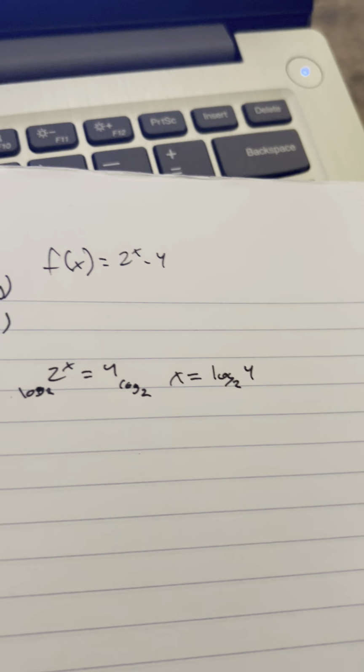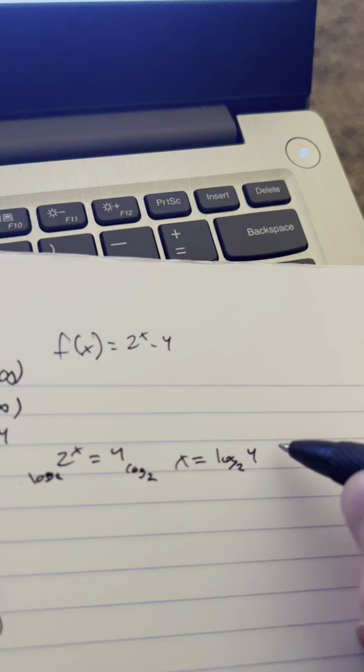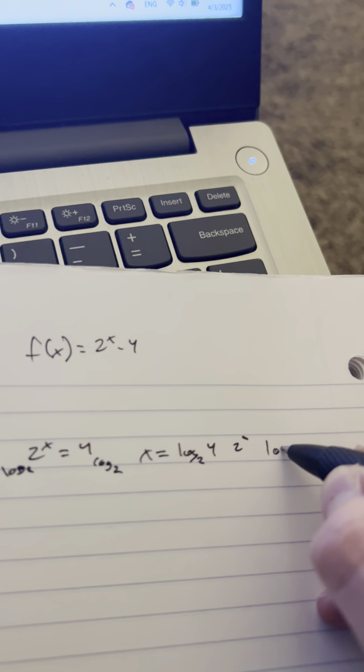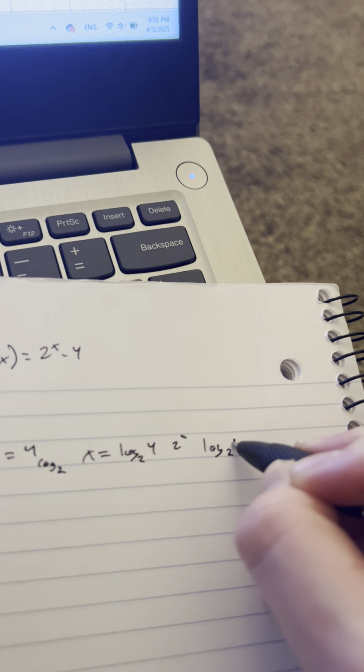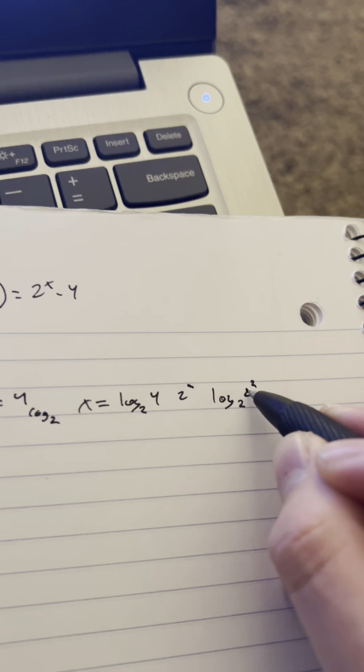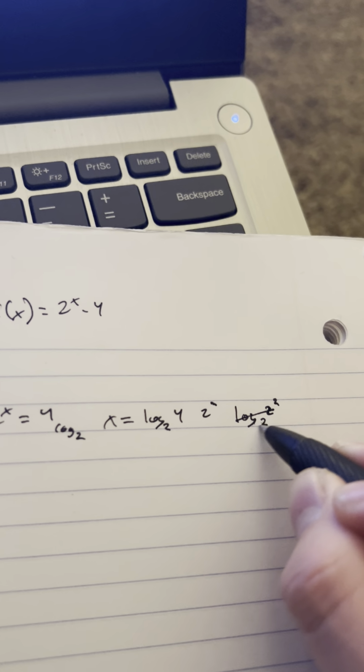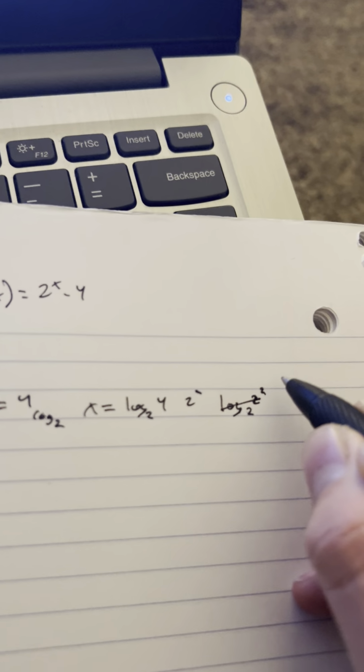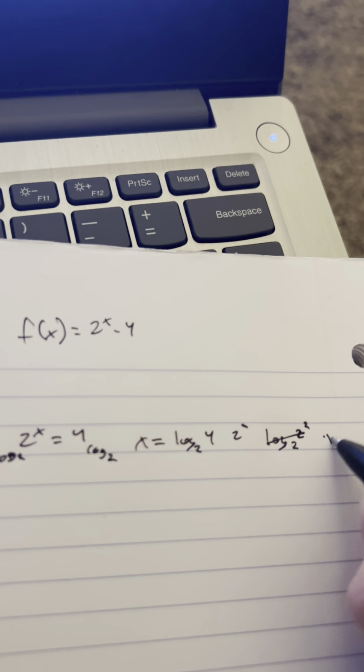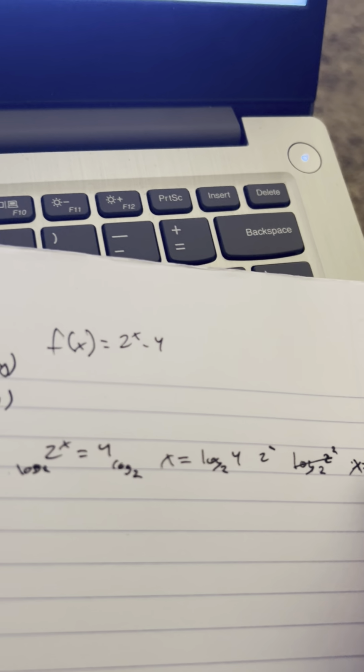Now, 4 is just a fancier way to write 2 to the power of 2. So log base 2 of 2 to the power of 2, the log base 2 and the 2 cancel out, leaving the exponent, which means x is equal to 2.